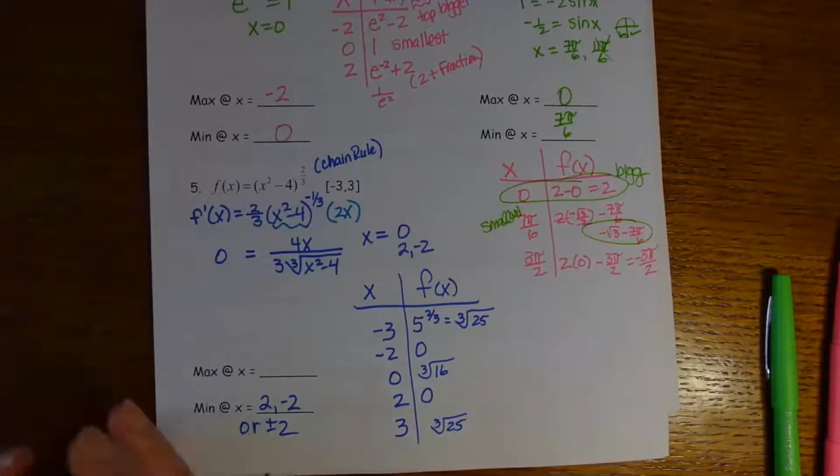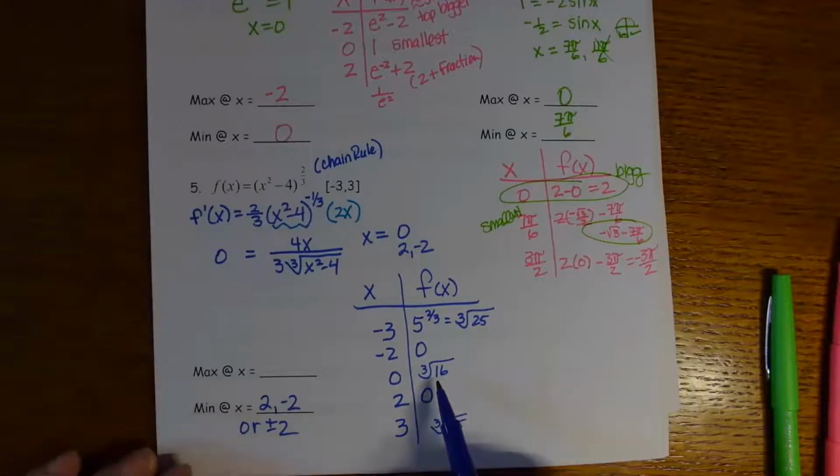Now the maximum. What is bigger, the cube root of 25 or the cube root of 16, right? Plug it in and see. Now 3 cubed, well, you plug it in. Which one is the max?